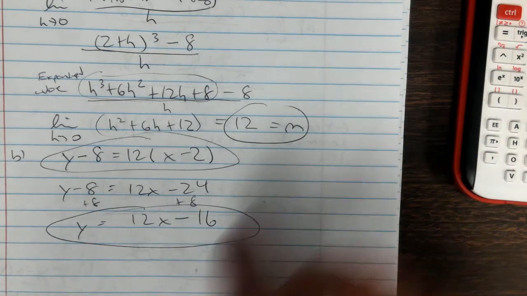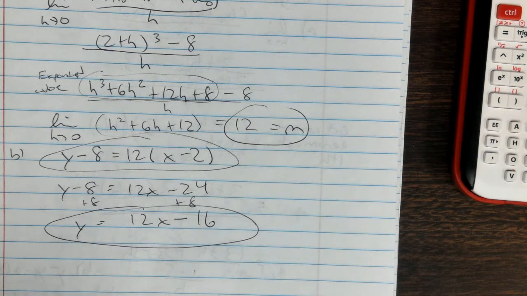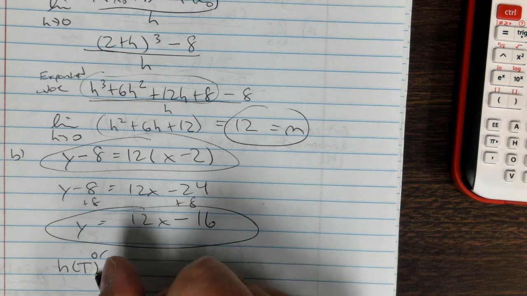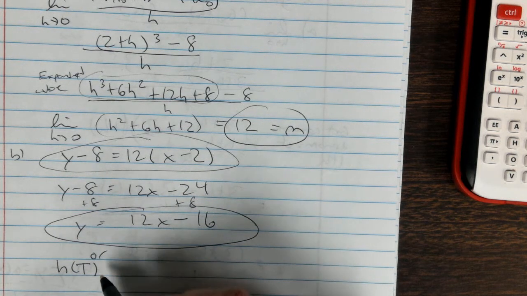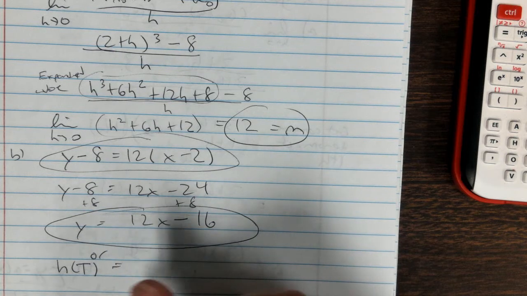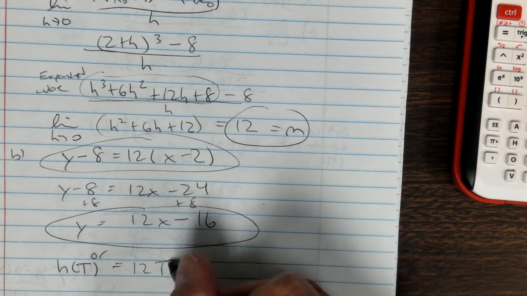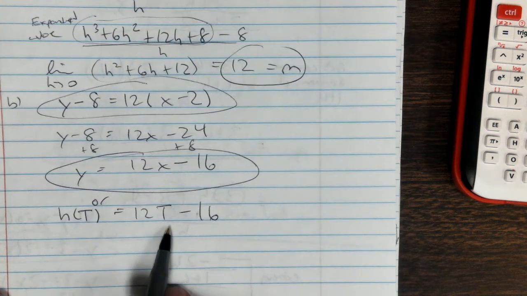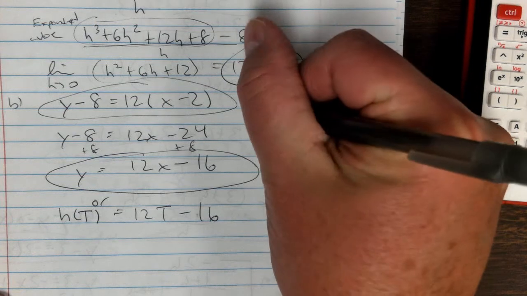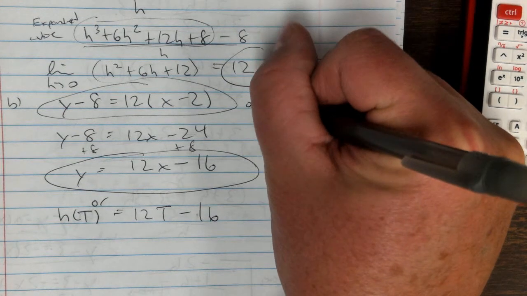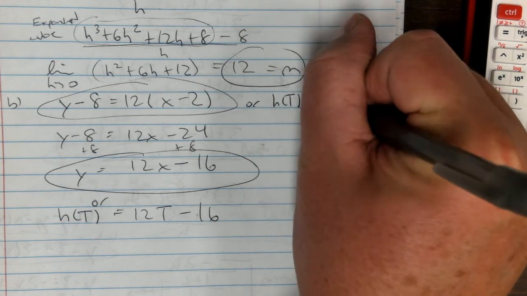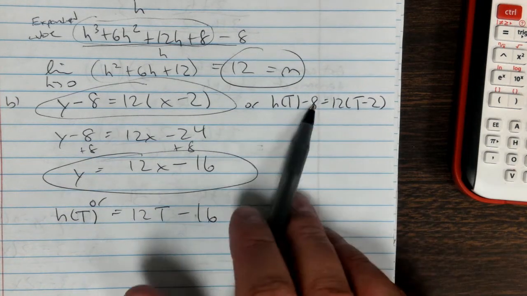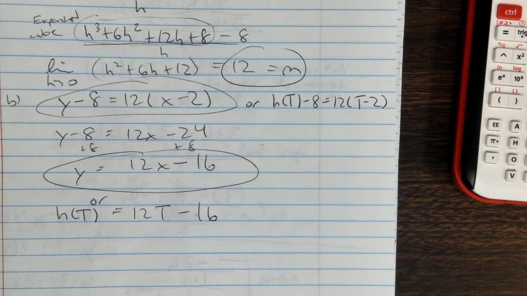So on this one, really they'd want it to be h of t. So h of t equal 12t minus 16. And on this it would have been h of t minus 8 equal 12 times t minus 2. So these are just with the t notation.